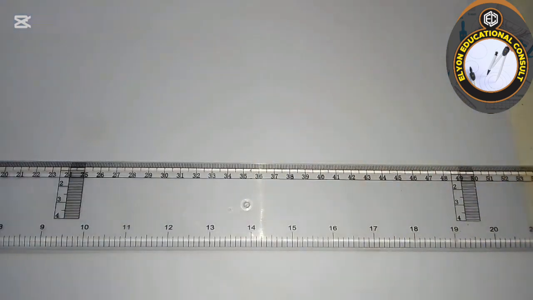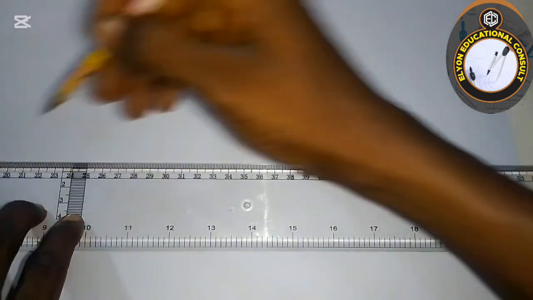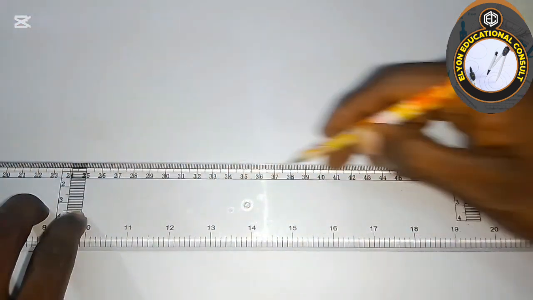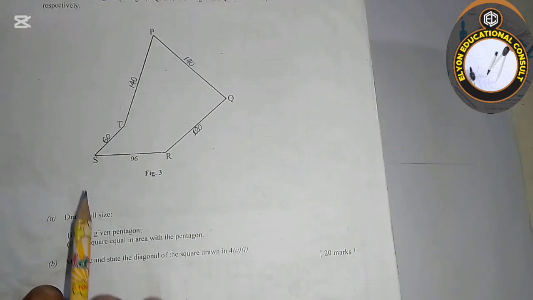So I will start off by drawing a horizontal line as our baseline. I'm going to locate a point X on the baseline, at any convenient point of my choice.